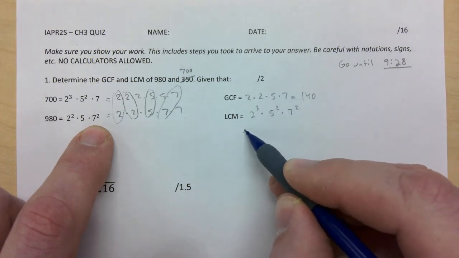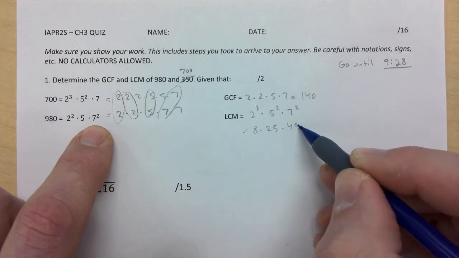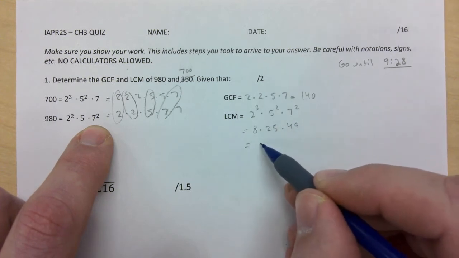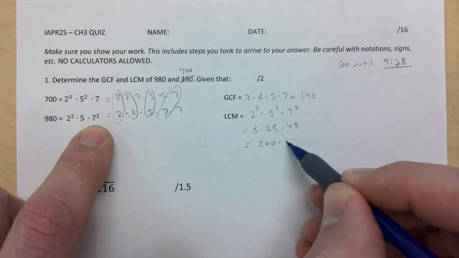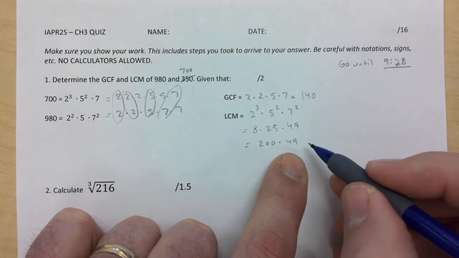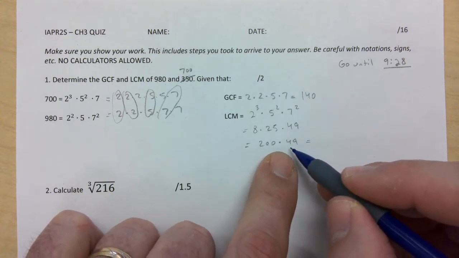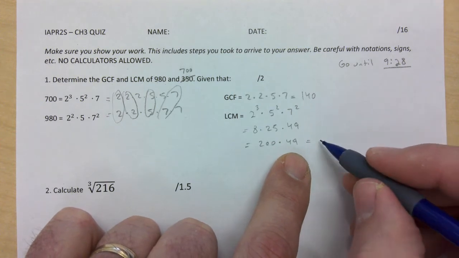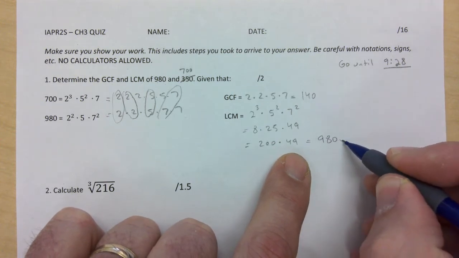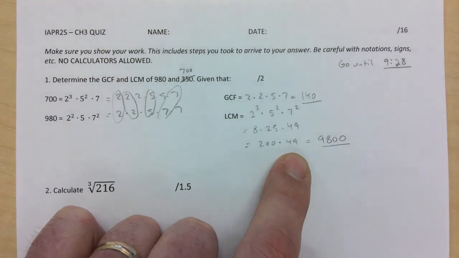So this would be 8 times 25 times 49, right? 8 times 25 is 200, times 49, you do the math. So it's almost 10,000. 2 times 50 is 100, so 200 times 50, we're at 9,800, okay? So that's your LCM and this is your GCF.